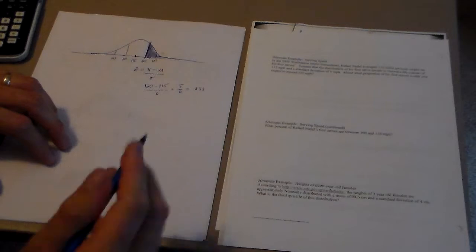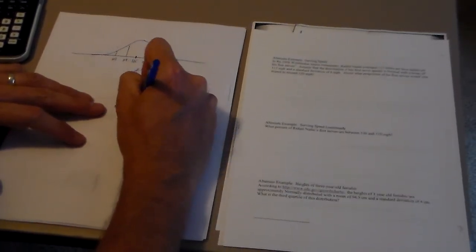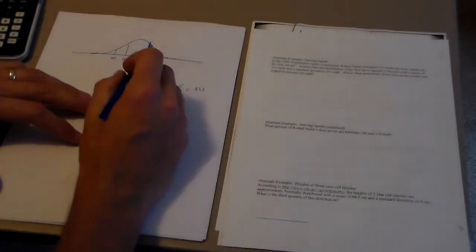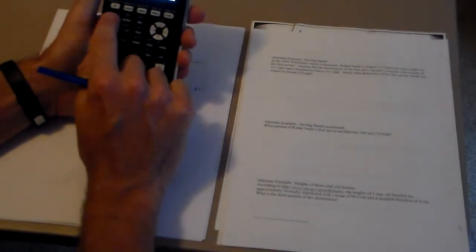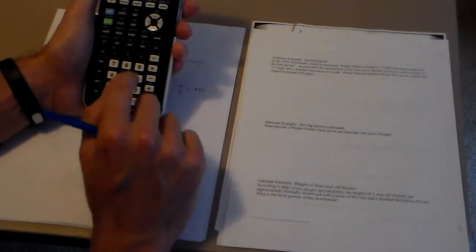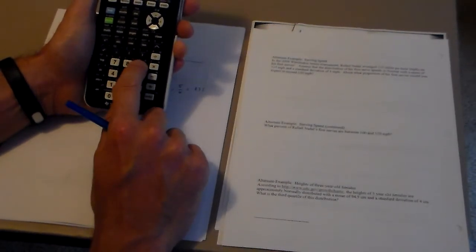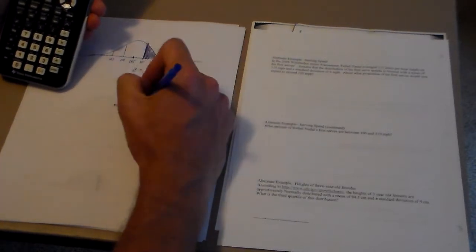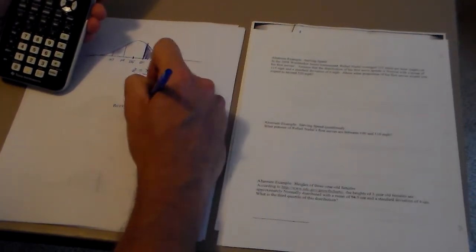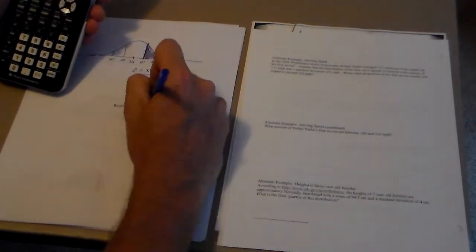Remember how we have to do that. We have to do norm CDF, okay, and my left z-score is going to be 0.833. So I'm going to do second dister 0.833, and then I'm going to go to 999, and I get 20%. So norm CDF, what do we say it was? From 0.833 to 999.